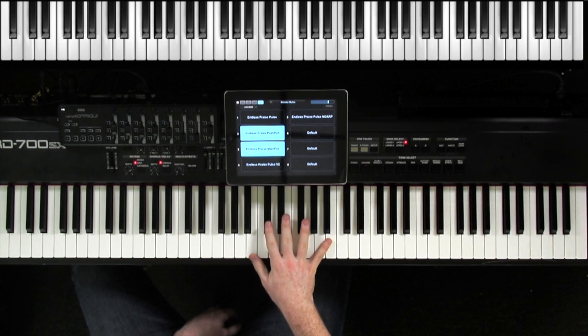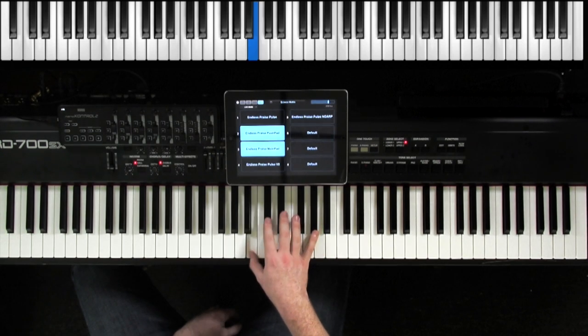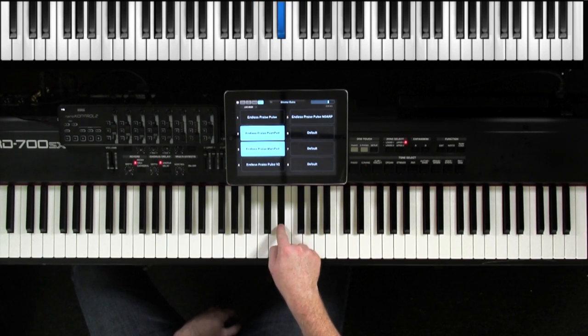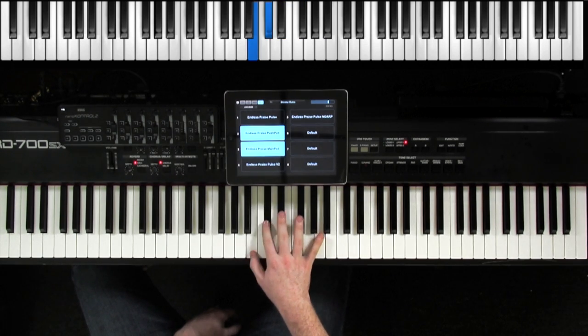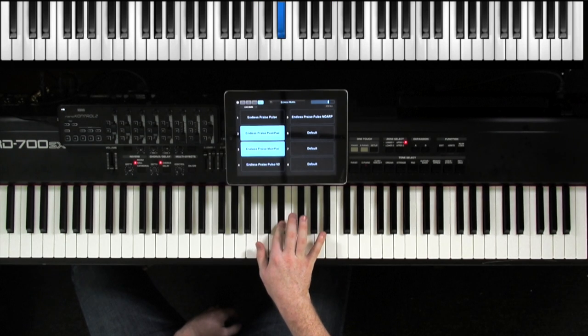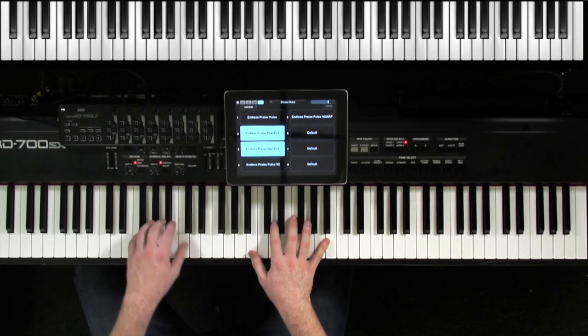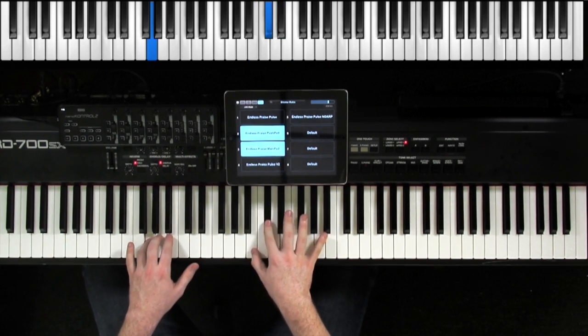And then this last figure is different. We walk up, B, C sharp, D sharp, B, B, F sharp, E, D sharp. So again. When we put it all together one more time, it sounds like this.